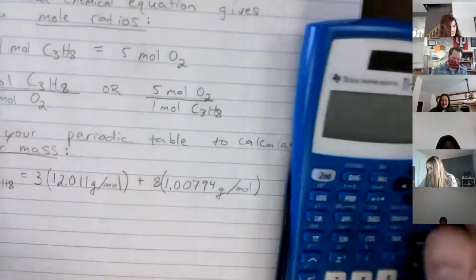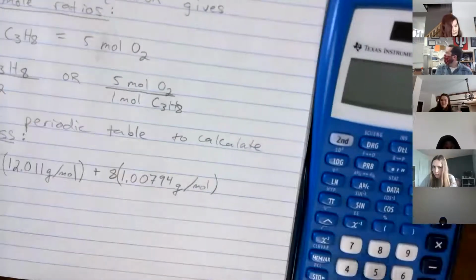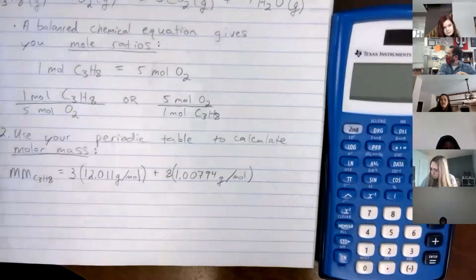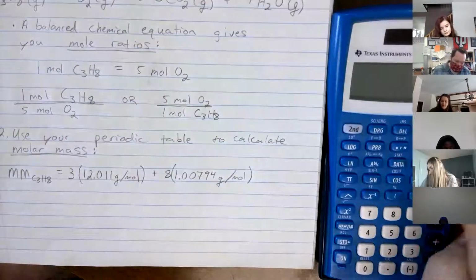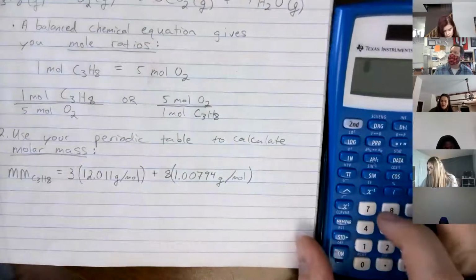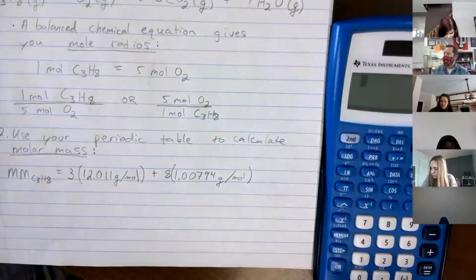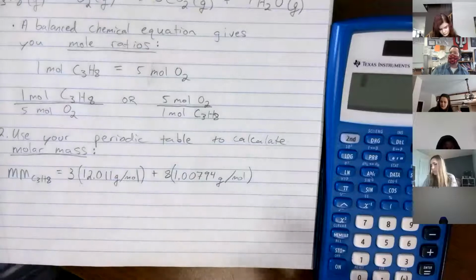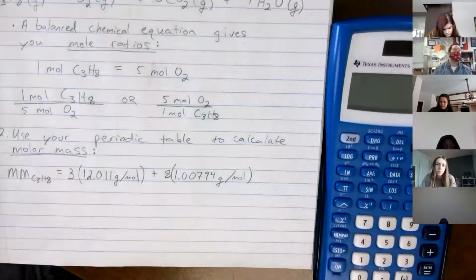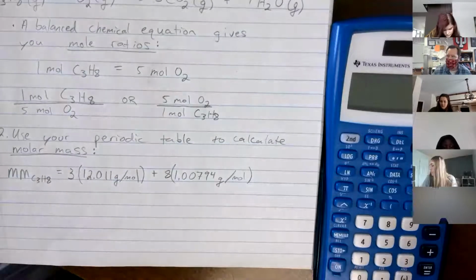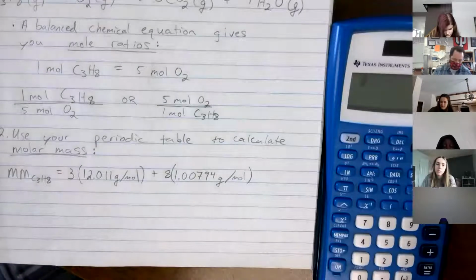I'll go ahead and crunch these numbers in and let the calculator do all the heavy lifting. I personally just type it in as I see it. I use those parentheses. Believe it or not, your calculator is really smart and can figure that out. I do not hit a times symbol. You guys are allowed to hit the multiplication button. That's fine. Nothing wrong with it. But I just like to use parentheses and hit it in as I see it.